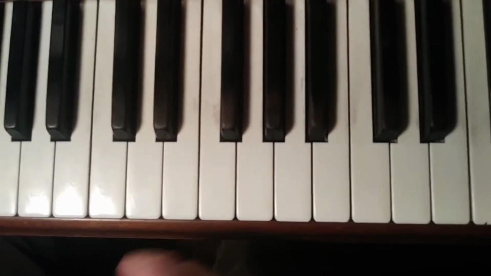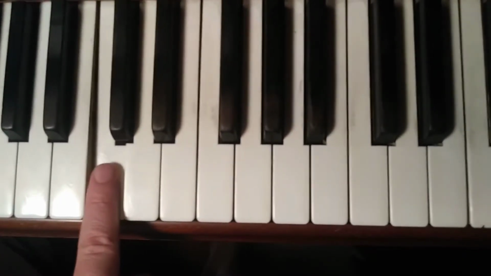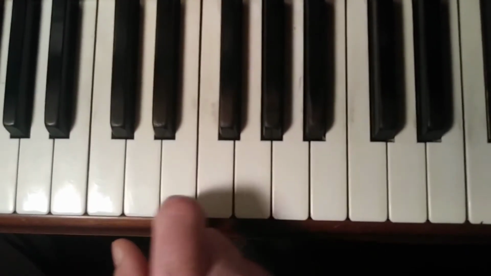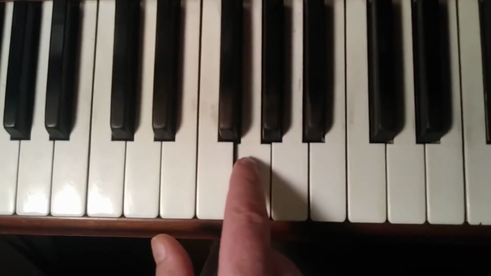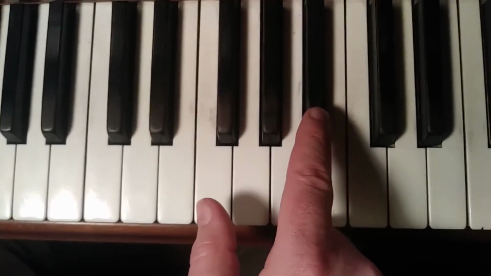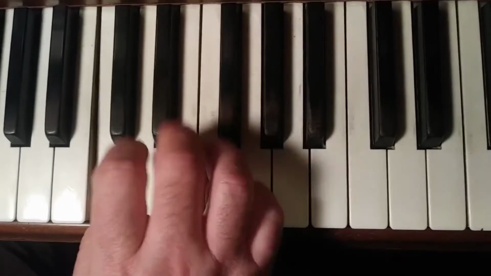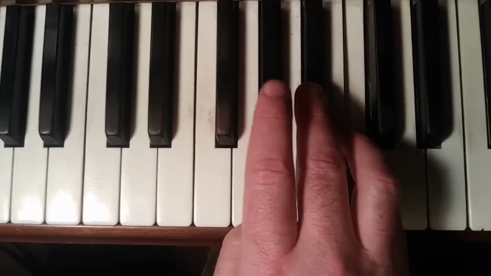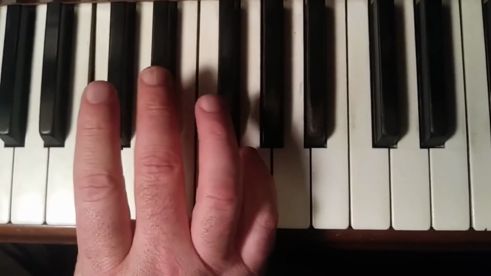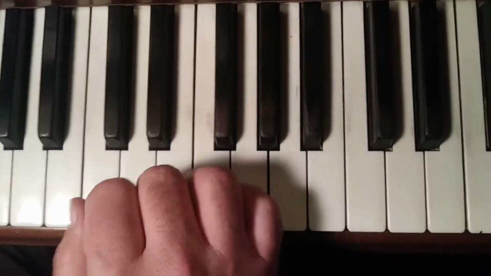So let's go over this scale again. We got the first note, we have the 3rd flatted, we have the 4, 4 1/2, 5, we have the 7th, and we finish back up there again. So let's see what that sounds like. Cool, huh?